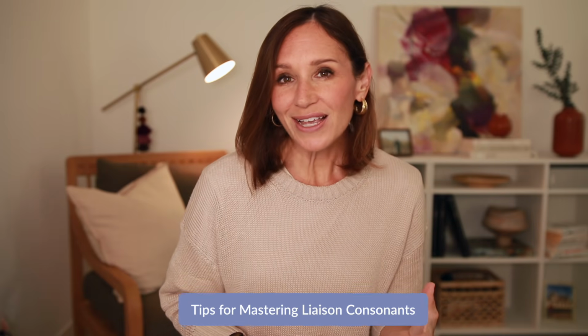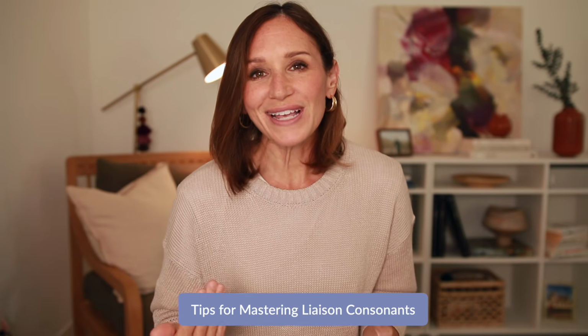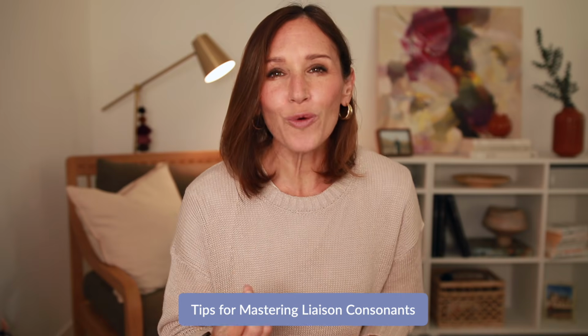So now, how exactly can you master consistently linking the consonant sounds at the end of one word with the vowel sounds at the beginning of the next? I have 4 recommendations for you. Number 1, listen for examples. Pay attention to the conversations happening around you and see if you can notice examples of speakers linking these sounds.